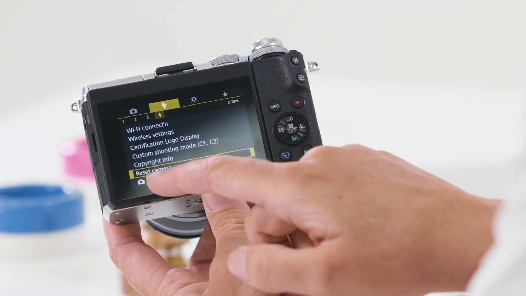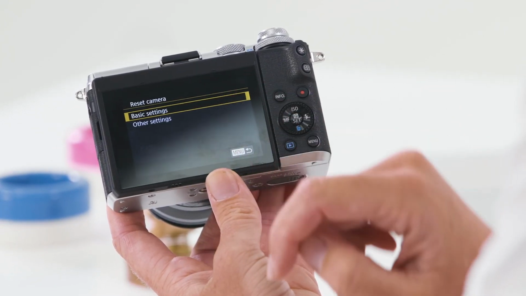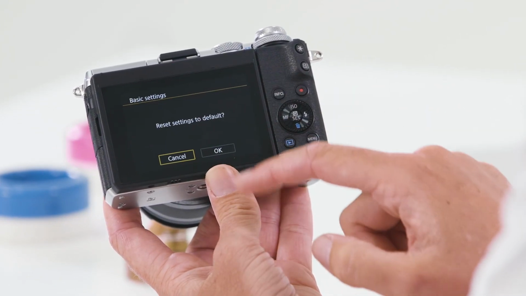Okay, now if you've been exploring the camera a little bit too much and you've changed a bunch of features and you just want it back to the way that it used to be, you can reset the camera back to factory settings. Now to do this, simply press the menu button on the back of the camera and you're going to find it in the yellow menu. Look for Reset Camera and simply reset the basic features. Now you're good to go.